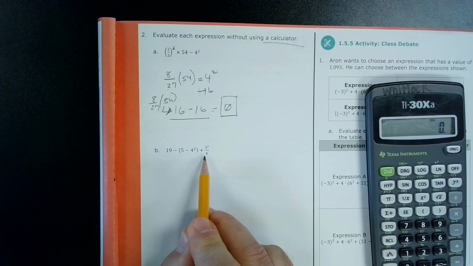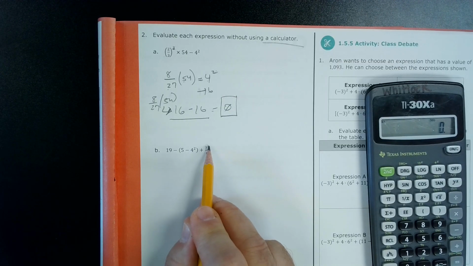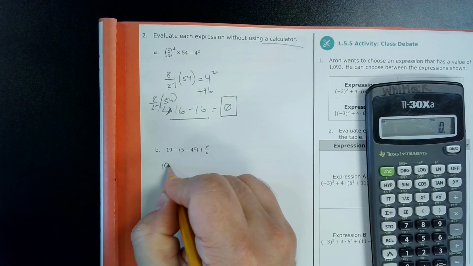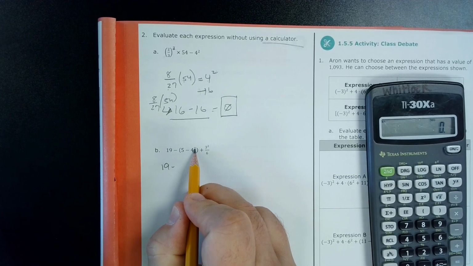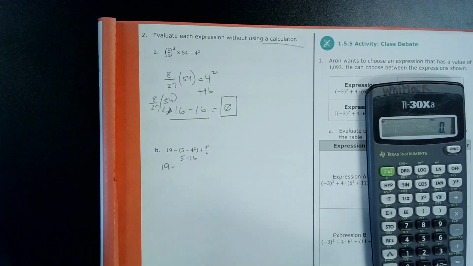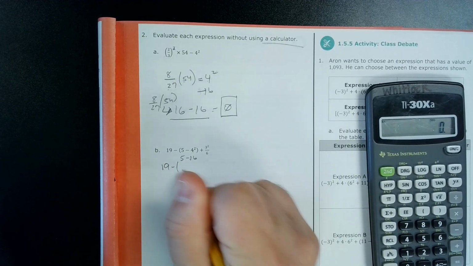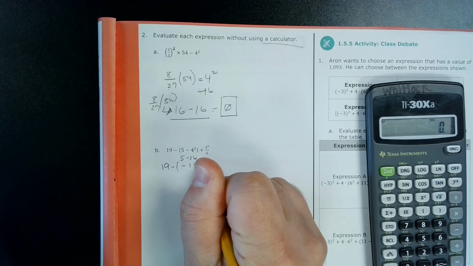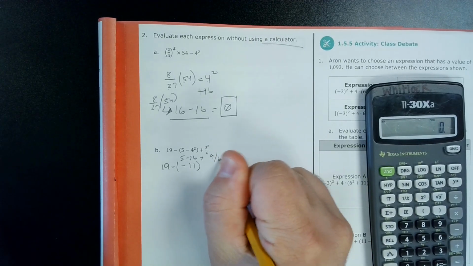All right, so we have parentheses, but we have this first, we have this guy. So we're going to go 19 minus, so it's going to be 5 minus 16, because 4 squared is 16. 5 minus 16 is negative 11.